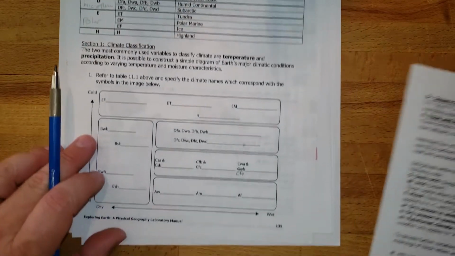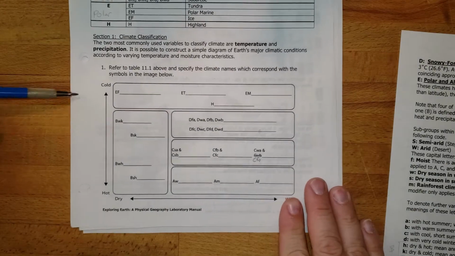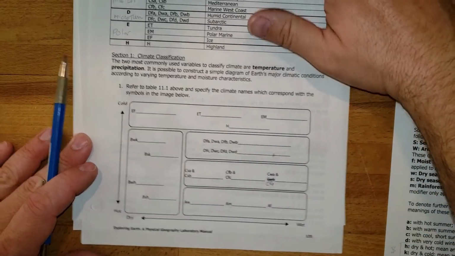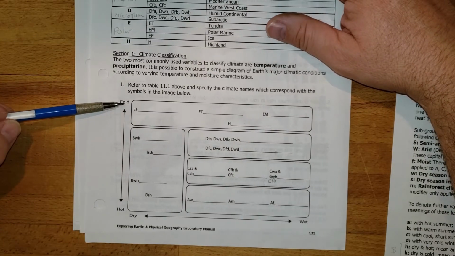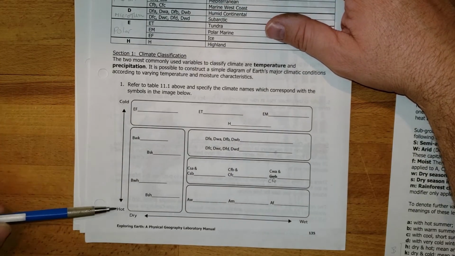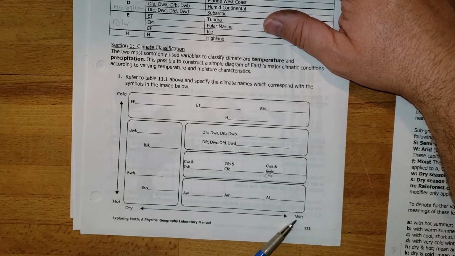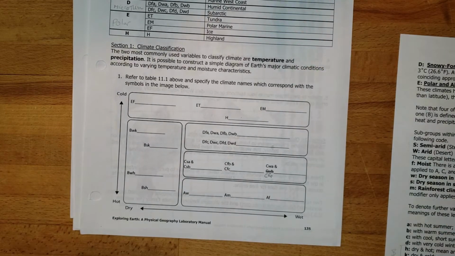Well, I would like you guys to go through and fill out our little chart. What I try to do with this is organize it so that our colder environments are at the top, our hotter environments are at the bottom, the drier climates are to the left, and the wetter climates are to the right. That kind of works as we go through this.